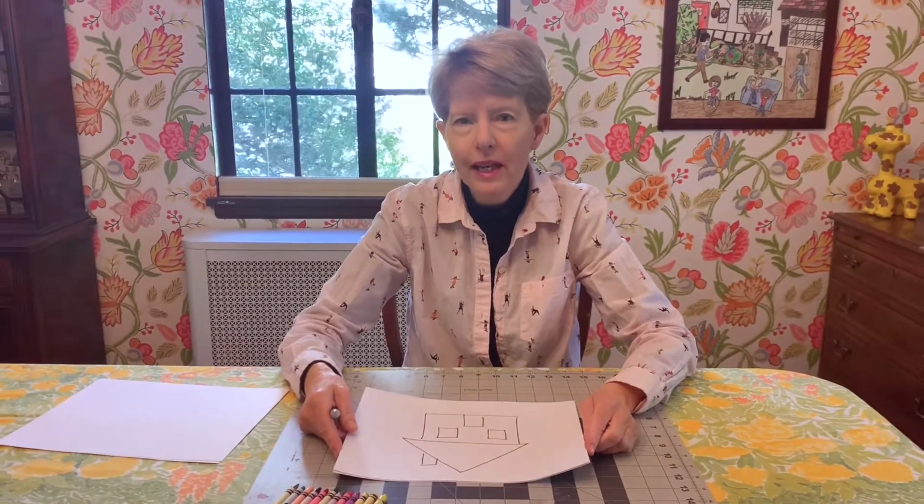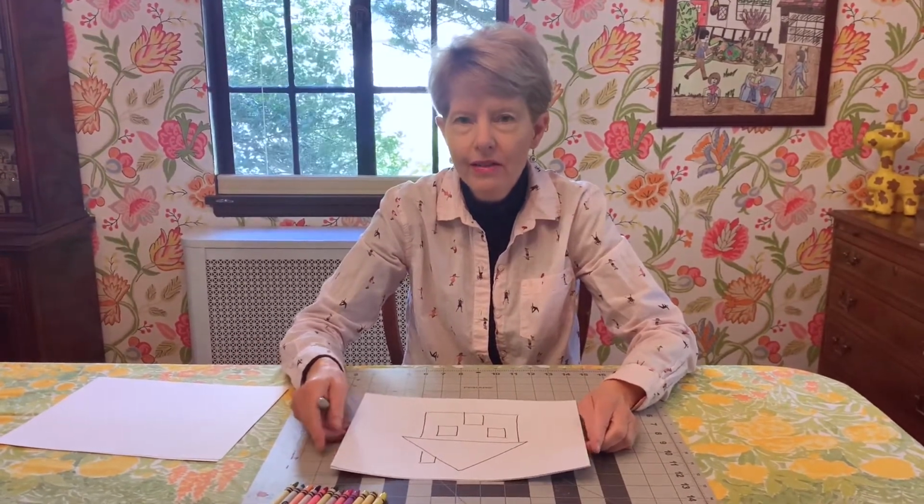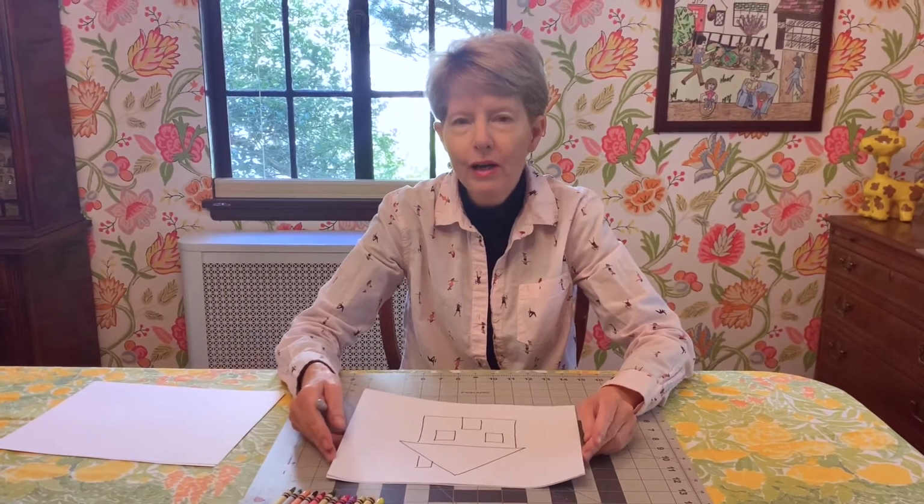Today we're going to draw a house. I know a lot of you love to draw at the easel and you like to draw pictures of your family, and sometimes you'll draw them standing outside of your house. So today I want to show you a little bit about drawing a house.